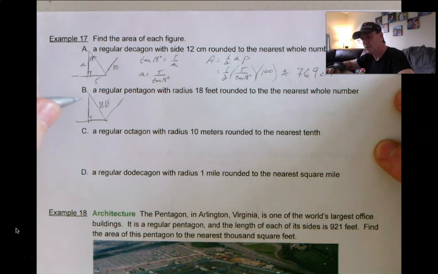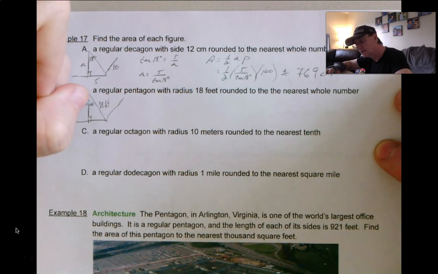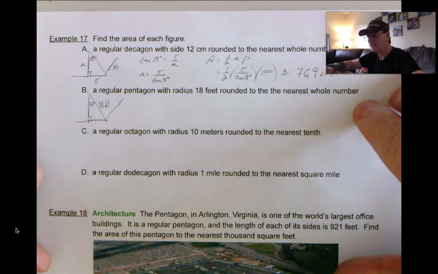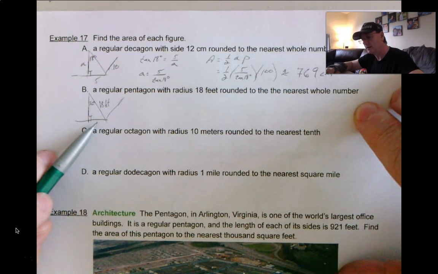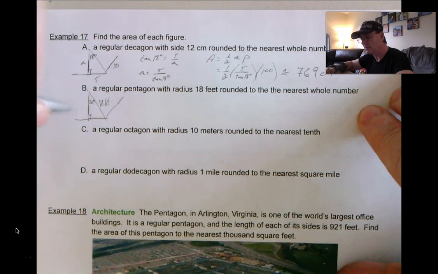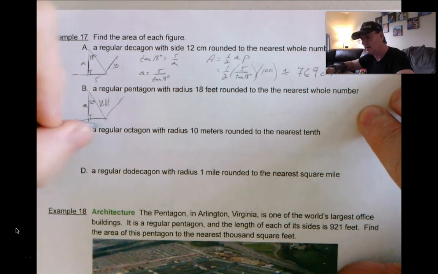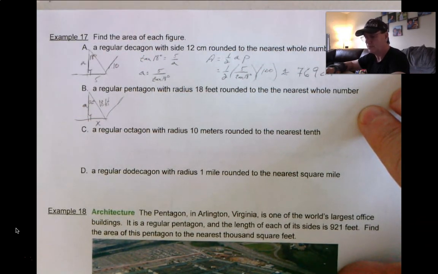I remember from earlier that the central angle of a pentagon is 72, so this is 36. Okay. I'm going to need the apothem and I'm going to need the opposite. So the apothem is going to be A, and call this X. To find the apothem, I'm going to use cosine.